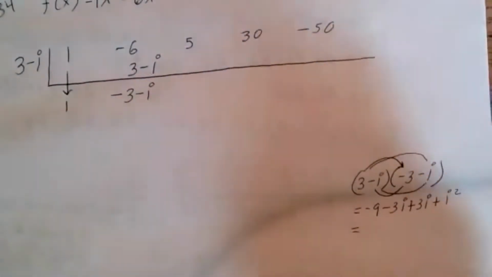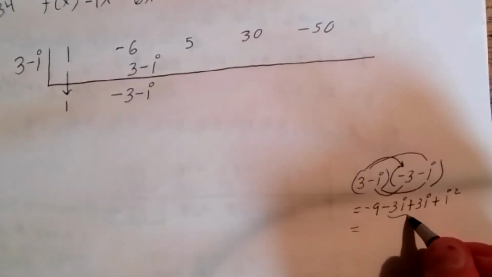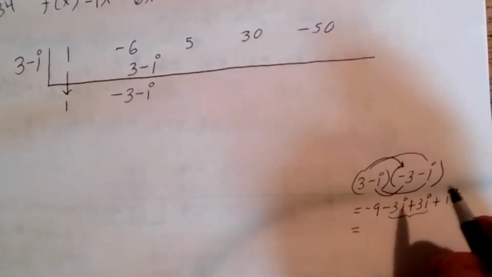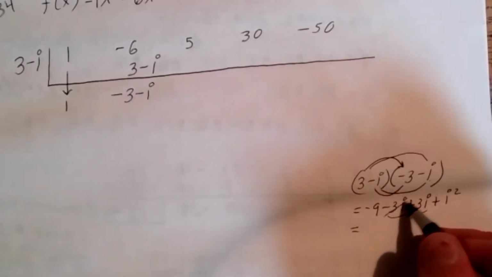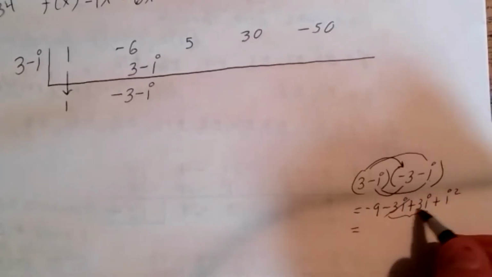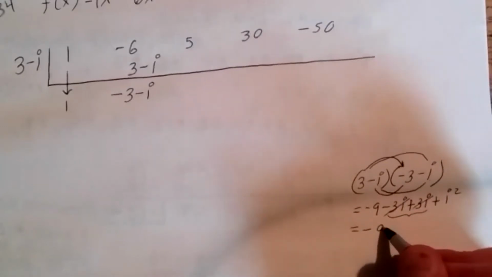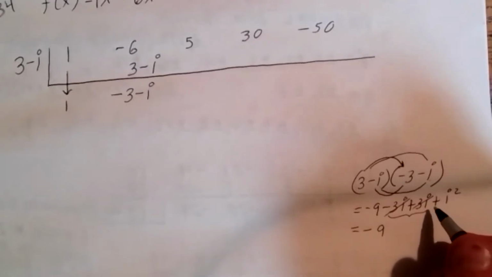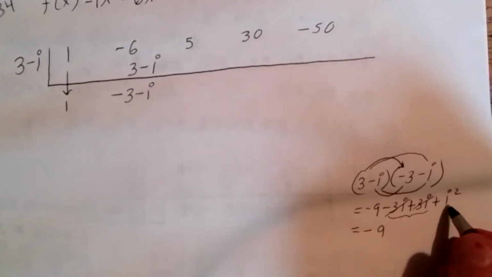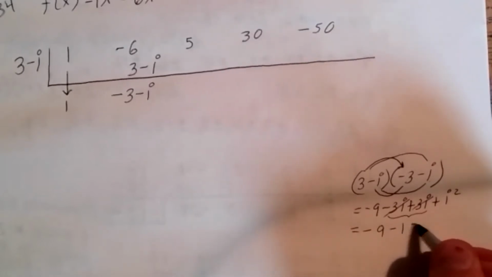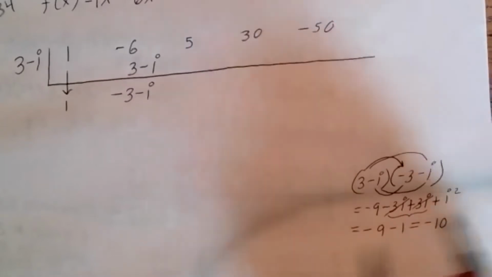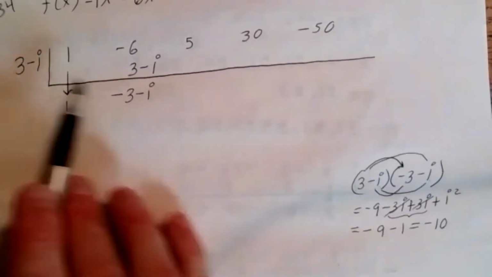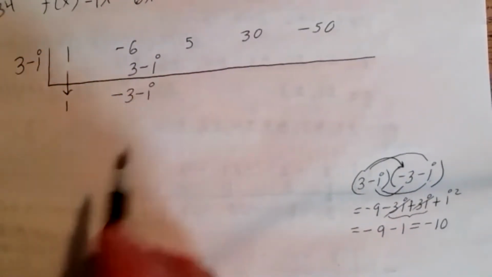Combining like terms, what's -3i plus 3i? What happens to the i's? They cancel out. They're gone. We're left with -9 plus i squared. But what's i squared by definition? -1. So -9 minus 1 is -10. So after I multiply 3 minus i times -3 minus i, I get -10.